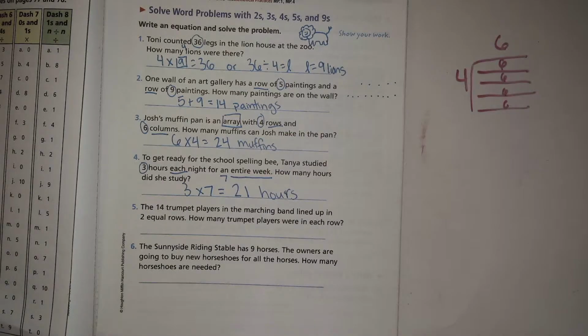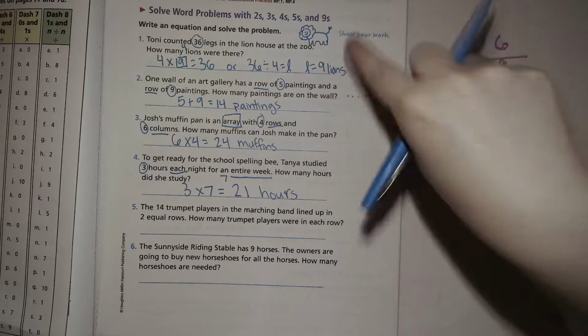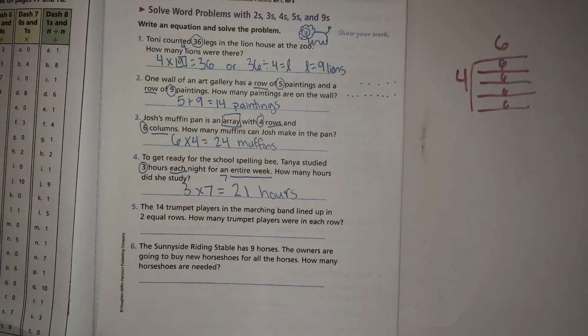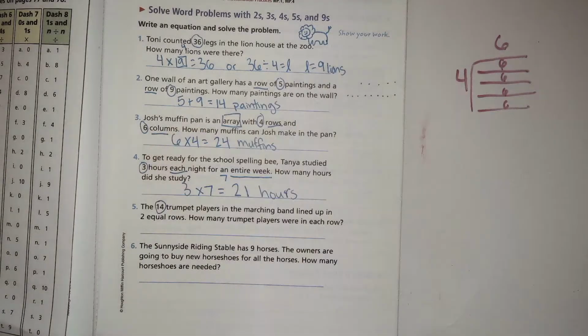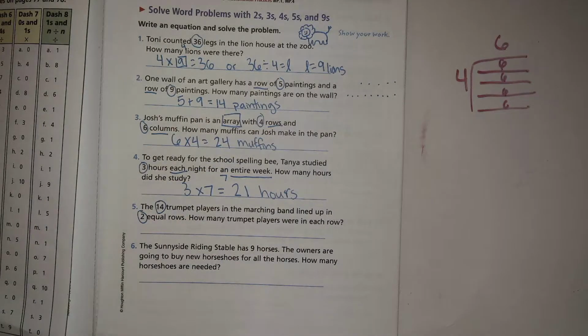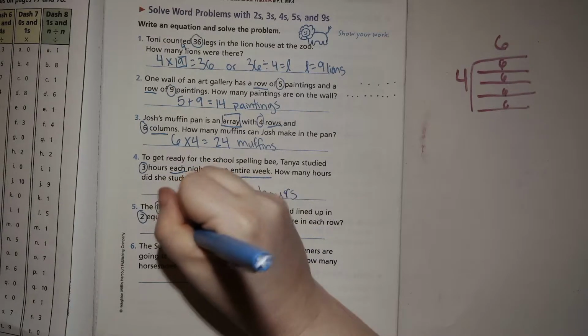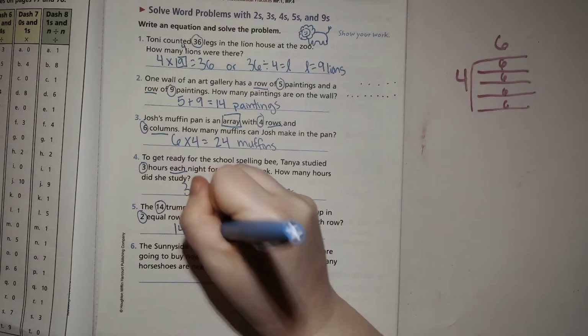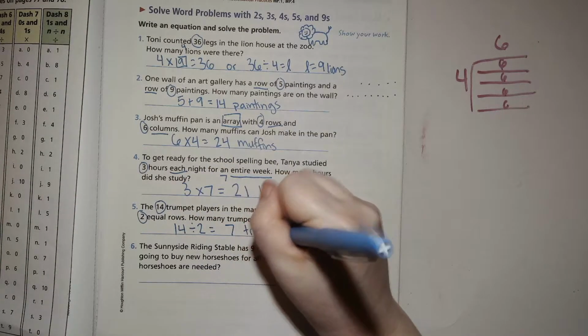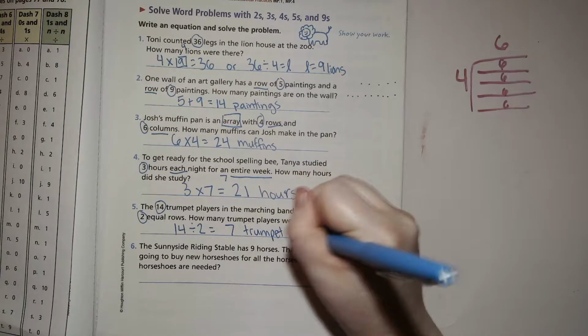Okay. Number 5 and 6. If you haven't already tried to do these ahead of me, I'd like you to try 5 and 6 ahead of me. The 14 trumpet players in the marching band lined up in 2 equal rows. How many trumpet players were in each row? Pause and play when you're ready. 14 divided by 2 equals 7 trumpet players.